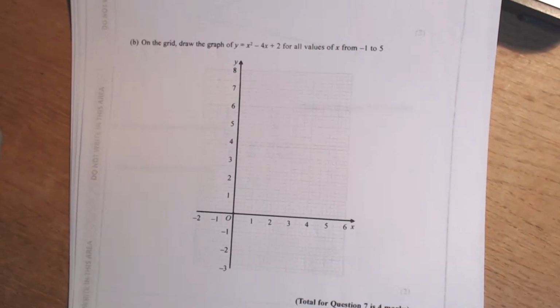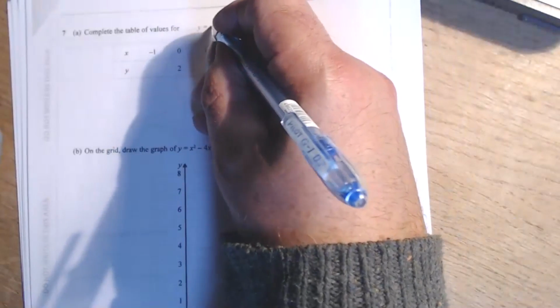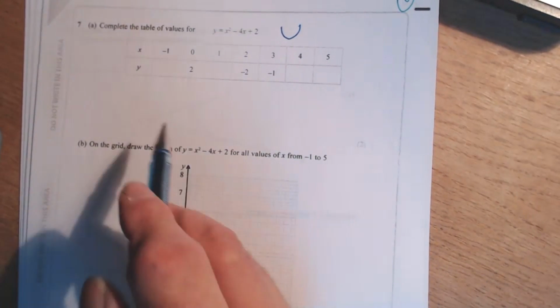That's tricky. The 6th one that I'm sure will come up is plotting a quadratic graph. So here we go. Let's have a look at this quadratic graph. So do look out for the symmetry. We know a quadratic graph, given it's a plus x squared, is going to be a positive parabola, a smiley face. So just look out for the symmetry in your y values.